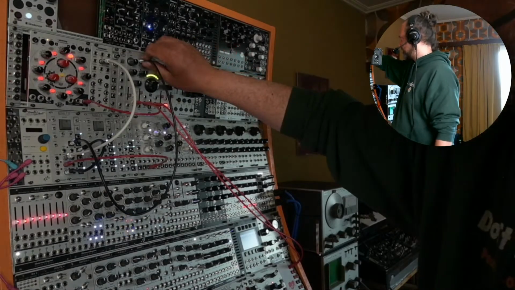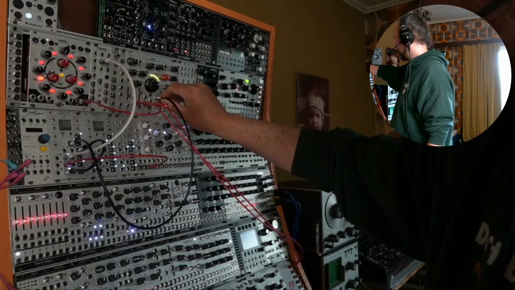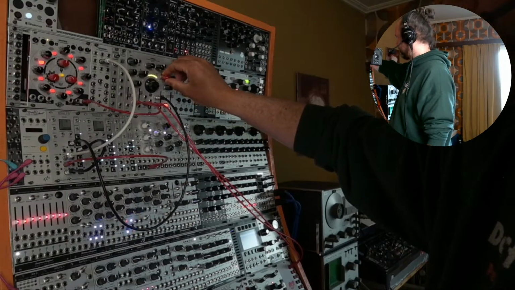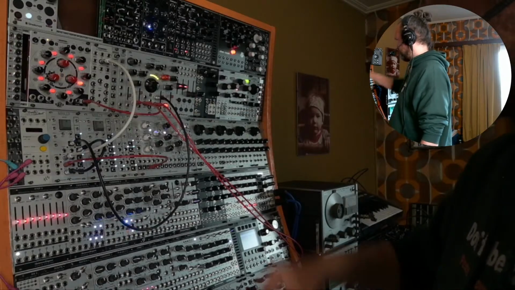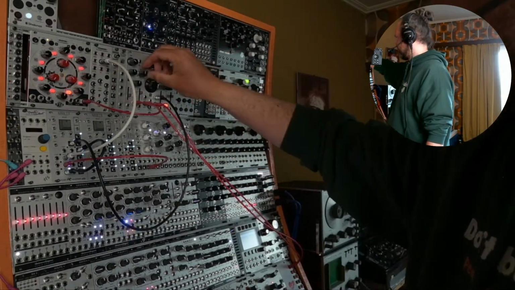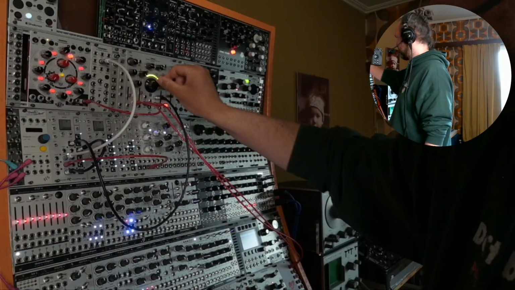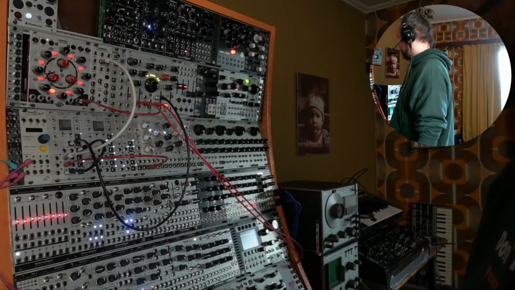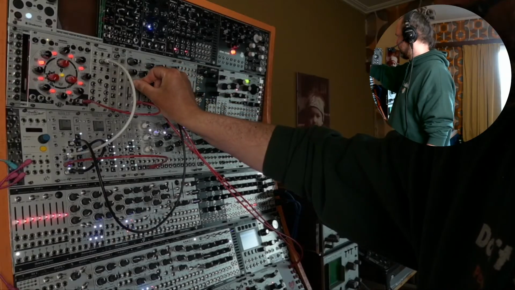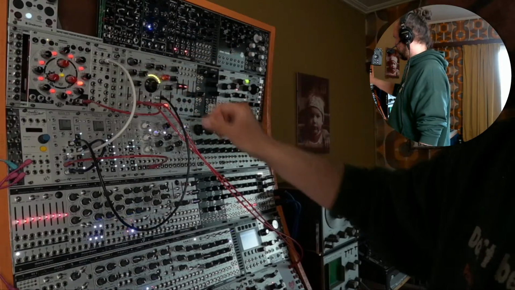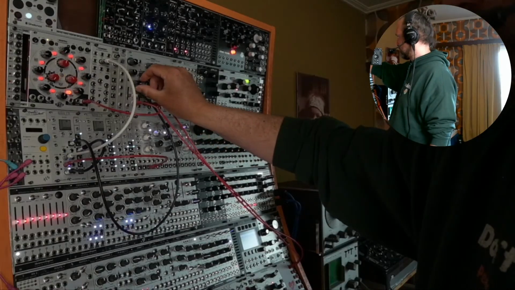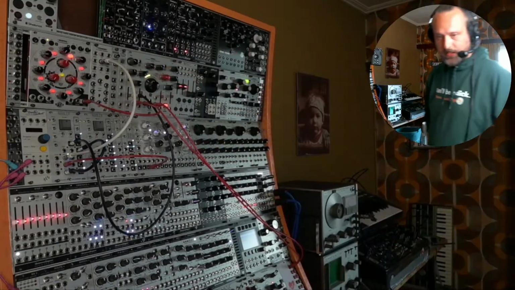What happens when I send this stepped voltage into tilt? Oh wow, there's something weird going on.